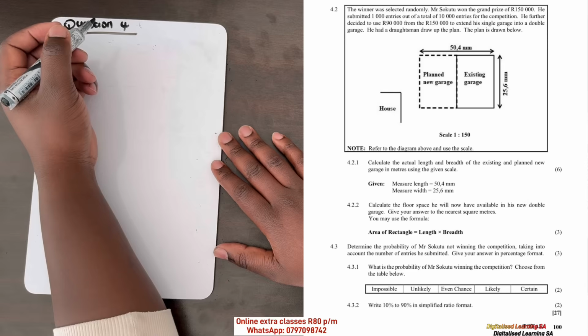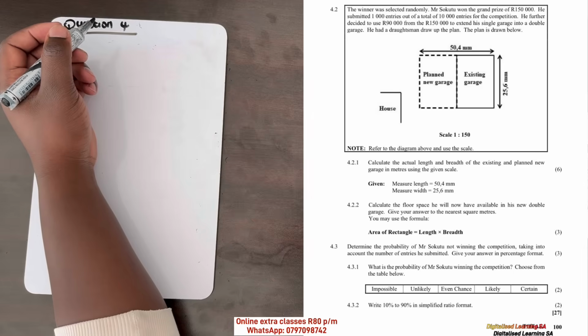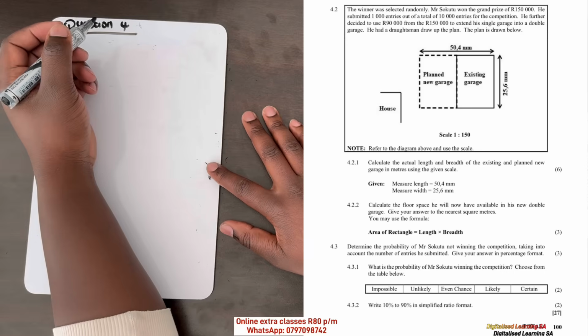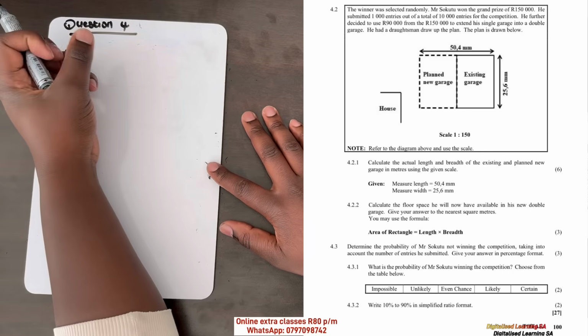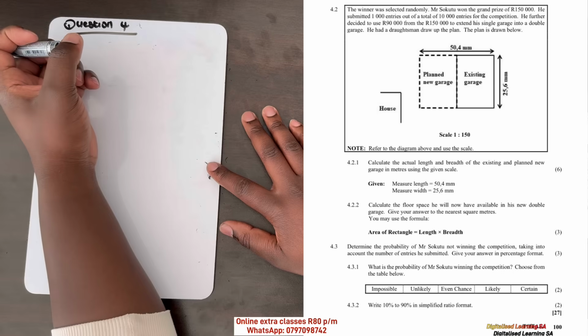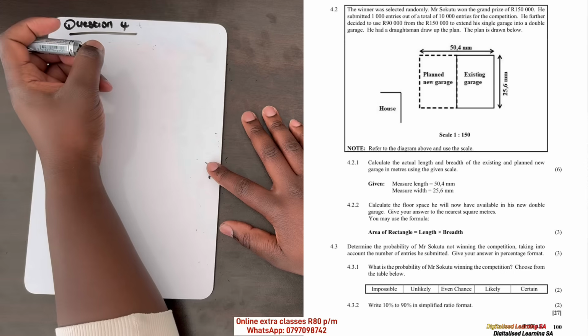He submitted 1,000 entries out of the total of 10,000 entries for the competition. He further decided to use 90,000 from the 150,000 to extend his single garage into a double garage. He had a draughtsman draw up the plan. The plan is drawn below.